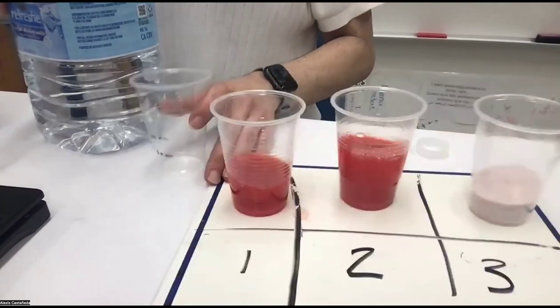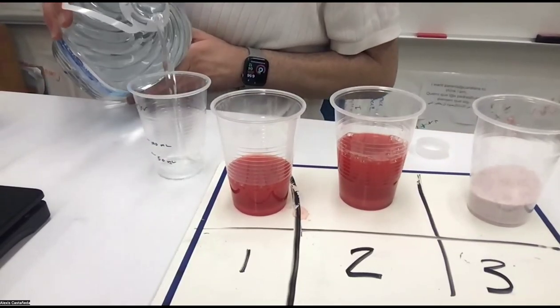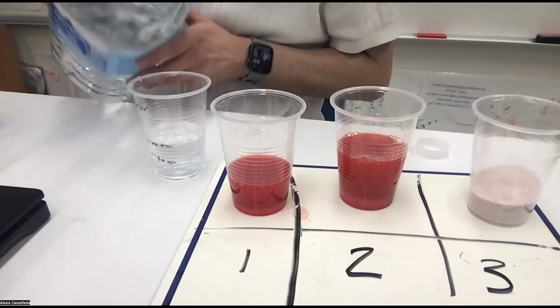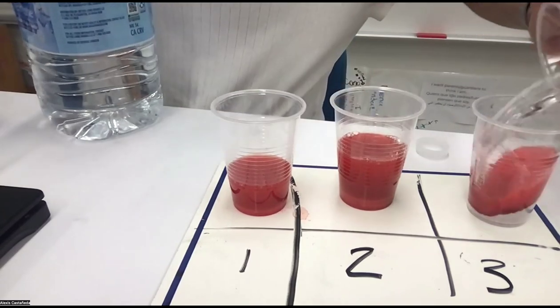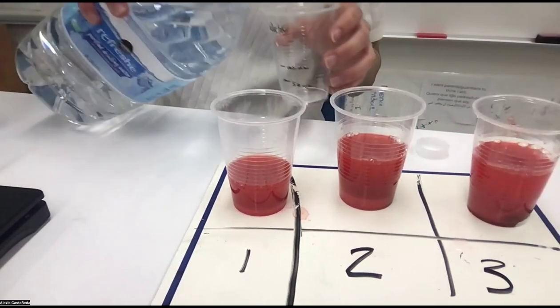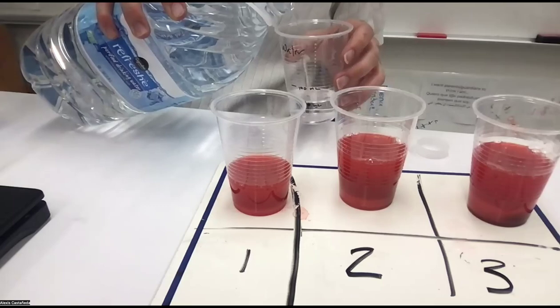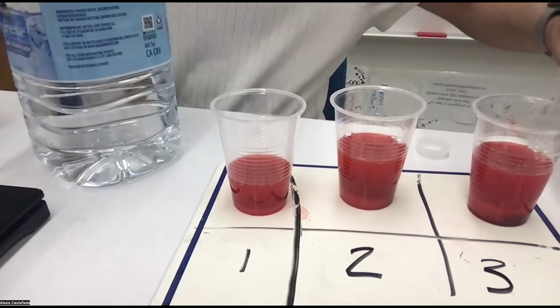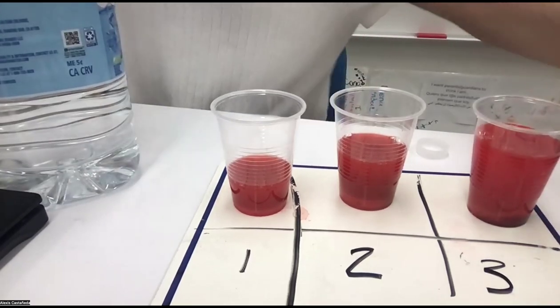And then we're going to add 150 to the third. Let's mix all 3 of them, make sure they're very well mixed.